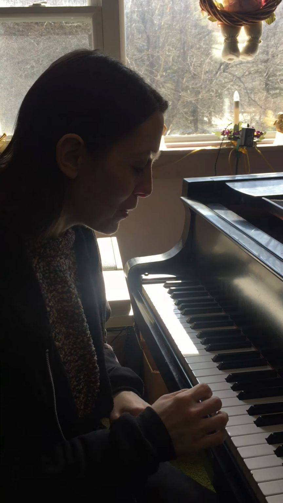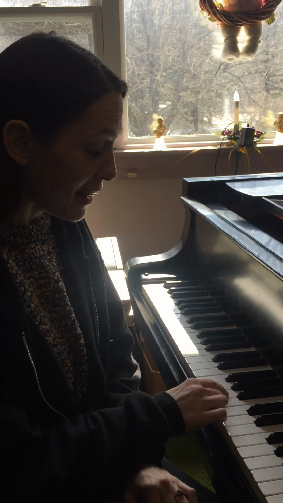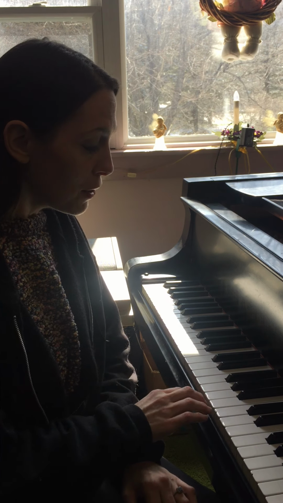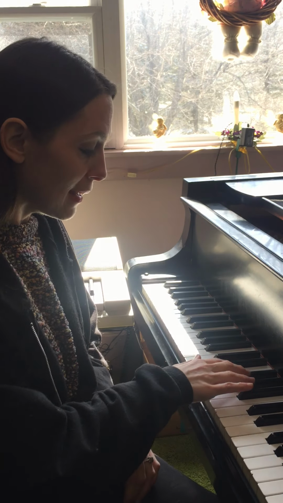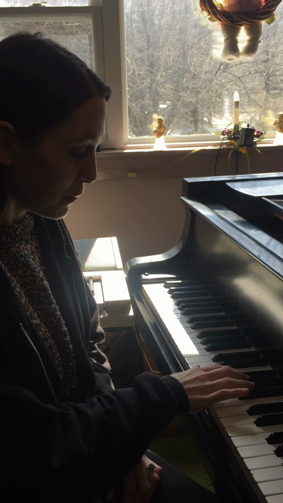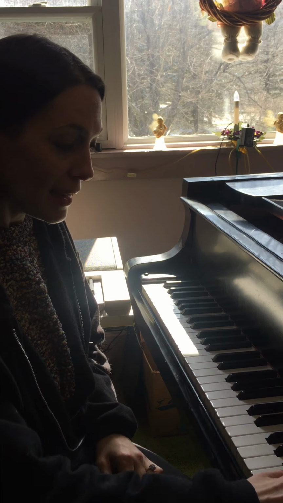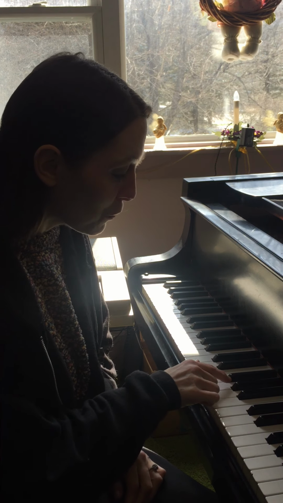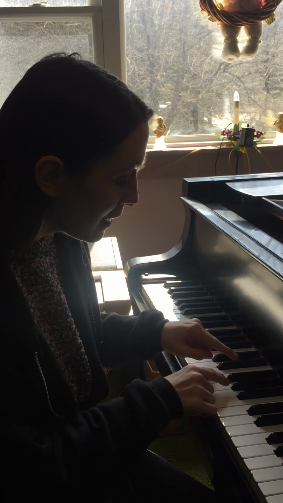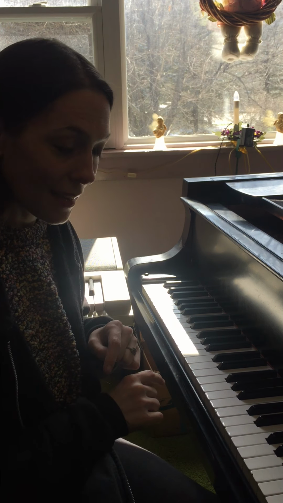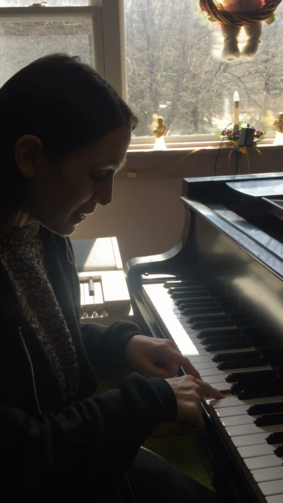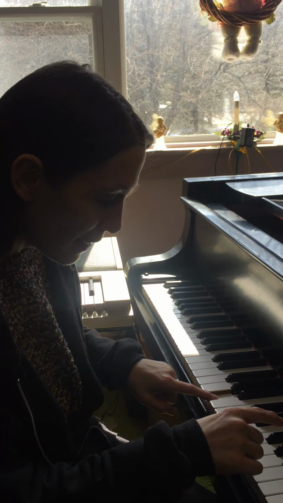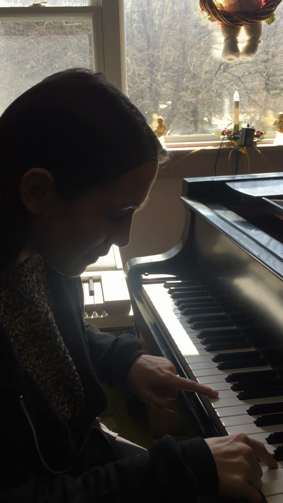All right, so we're gonna find A on the keyboard now. To do that, we're gonna look for a group of 3 black keys, any group. I'm picking this one just because I want to, but you can pick any group of 3 black keys you can find. And you're gonna find the white key that's between the 2nd and the 3rd black key. Okay, that's an A.